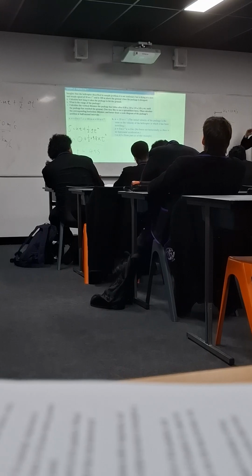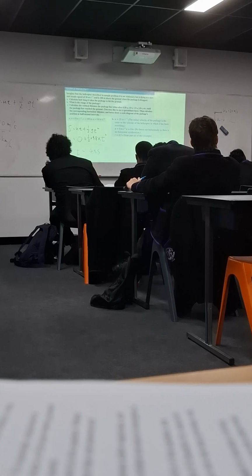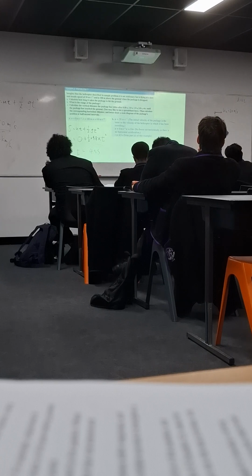Now let me ask you, your horizontal speed, how much is that? In this case, sorry, 20. Are you accelerating horizontally? No, you are not accelerating horizontally. Horizontally, you're just moving at constant speed. So what formula can I use? Constant speed. Distance equal to speed times time. Because you're moving just horizontally at constant speed.